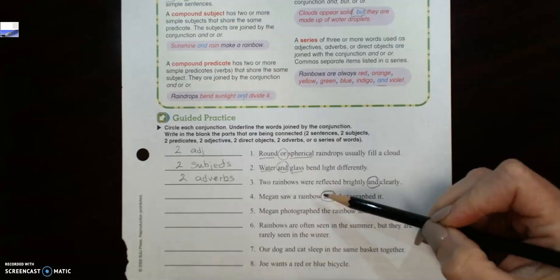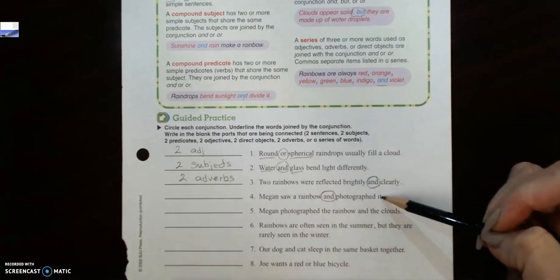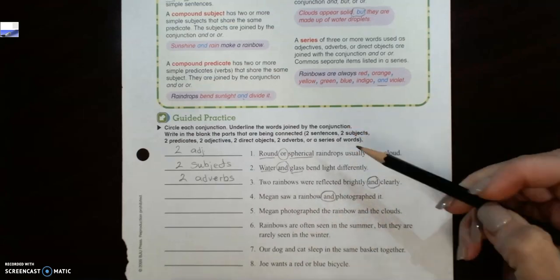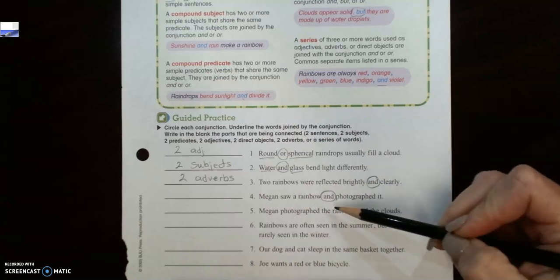Meghan saw a rainbow and photographed it. Okay, so the conjunction, that's easy to find, is the word and. So Meghan saw a rainbow and photographed it. So these are not two sentences. Meghan saw a rainbow could be a sentence, but photographed it would not be a sentence. They're not two subjects.